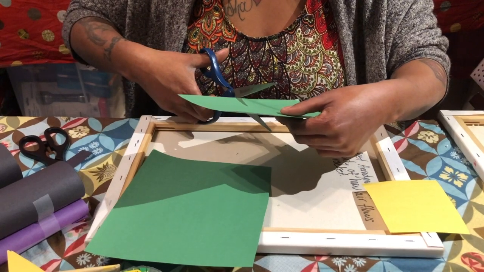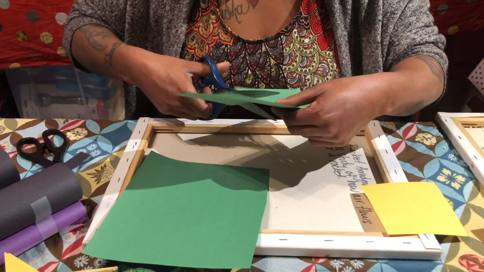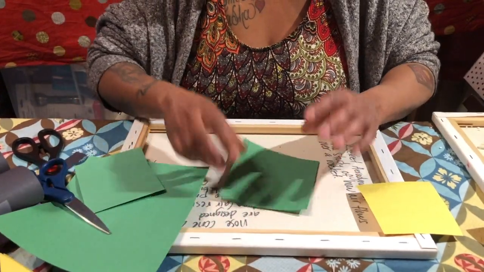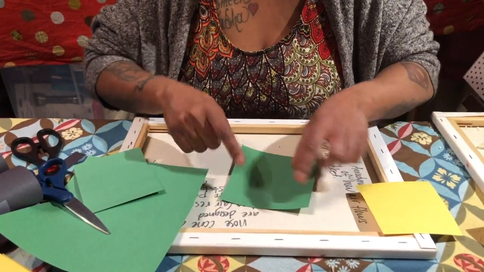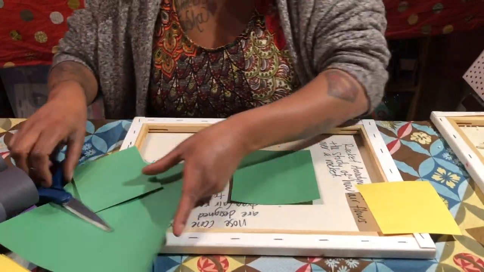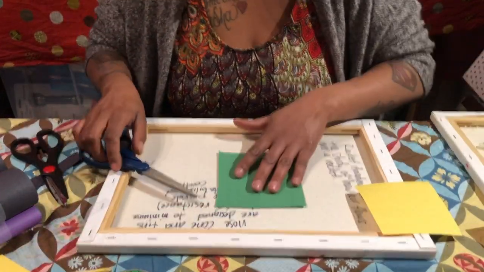We don't want it to be too long. And the best thing to do really is to fold your paper in fourths, like fold it and then fold it again. That's how you're gonna get those straight lines. You could just cut on the folds. But you know, it is what it is. You guys, I love ya.